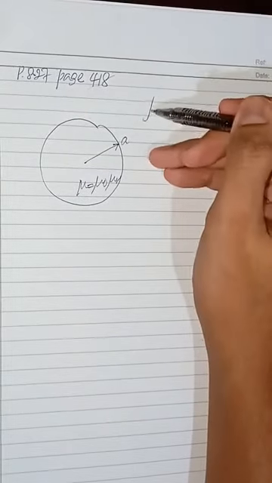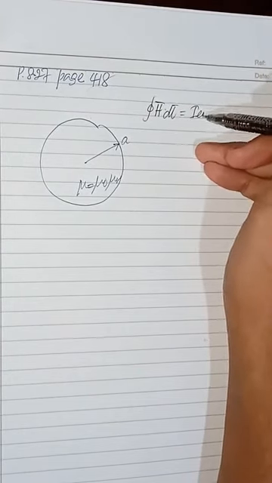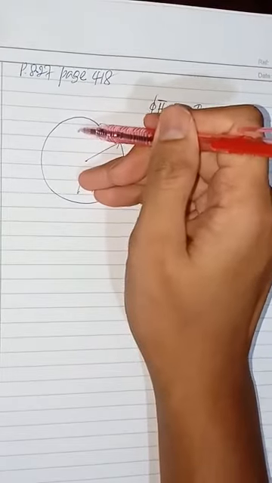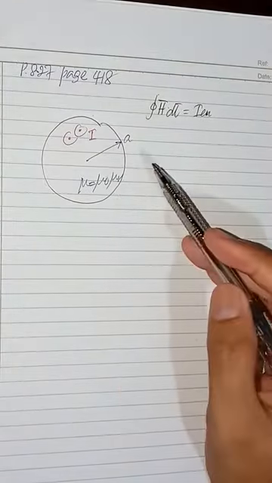Since we assume that this is a very long conductor, we can simply use Ampere's circuital law to calculate H. So let's apply the ACL, the closed integration: H dot dl equals the I enclosed. Assume the current flows in the z direction, where we place the conductor along the z-axis, so that's our total current flowing within the conductor. I'm going to calculate the H field that exists within this cable or conductor.